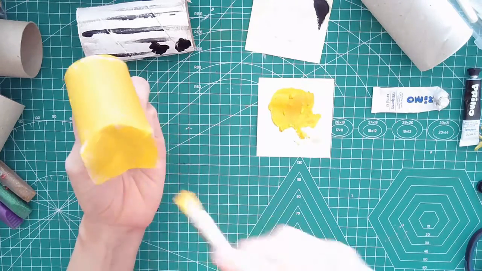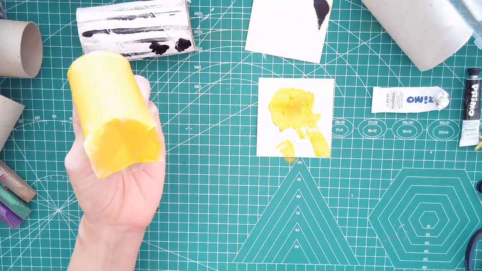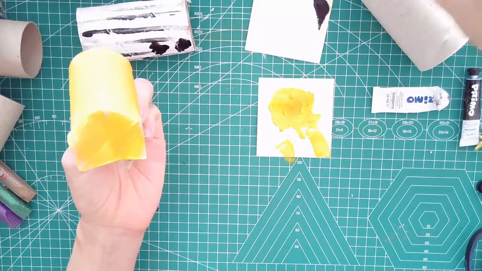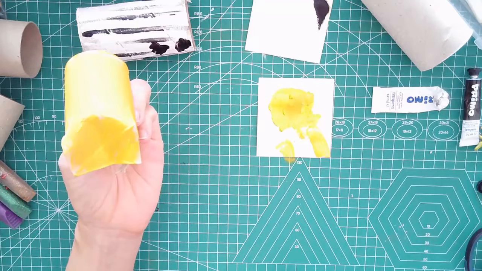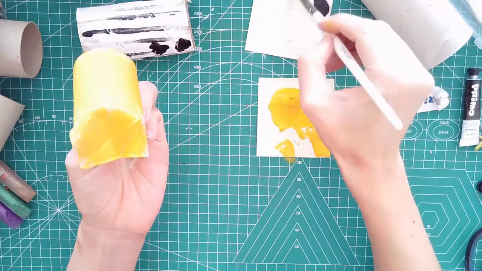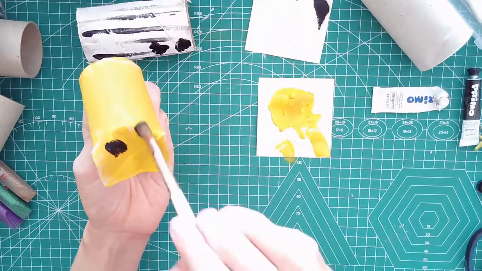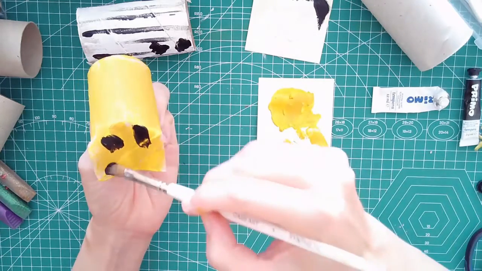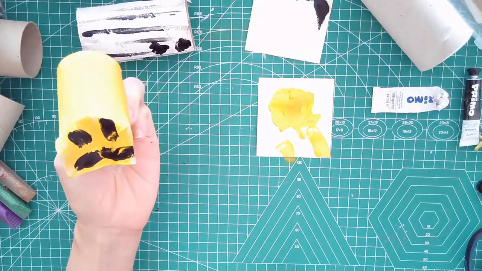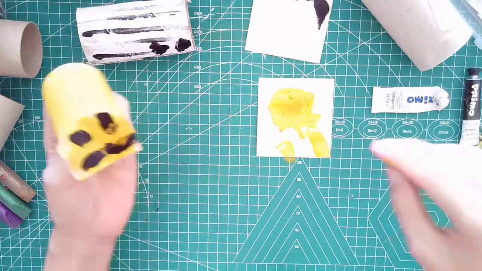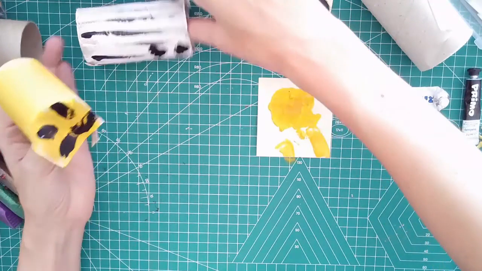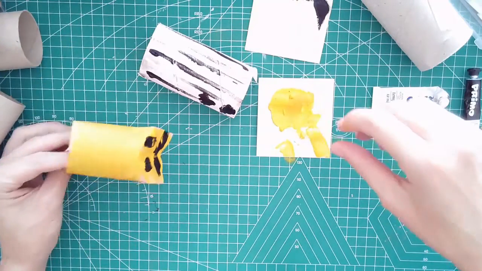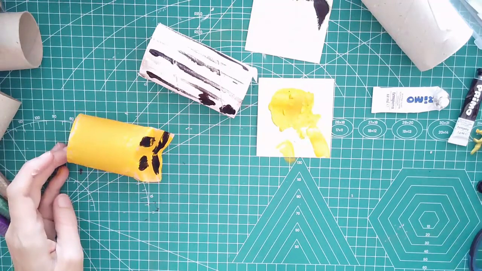Okay, there we go. And then we still have some black left over from the zebra, so we could use some of that to make a face. There, that's so good. We have a lion and a zebra, you guys. This is so cute. Uh-oh.